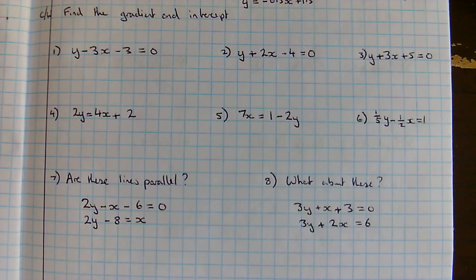For questions 7 and 8, it's asking you whether two lines are parallel, so what you'll need to do is put them into the form y equals mx plus c, and then see whether or not the gradients are the same. If the gradients are the same, they're parallel. If the gradients are different, they're not parallel. Pause the video now while you write down the questions and have a go at them yourselves. When you're ready, press unpause to see the solutions.